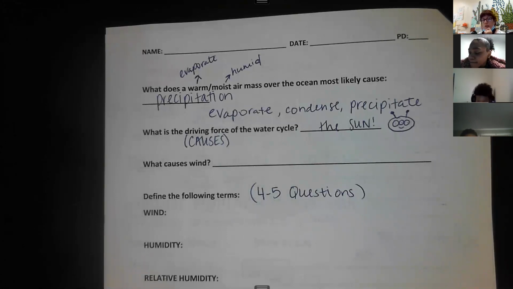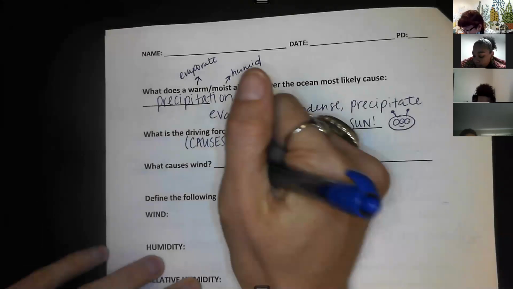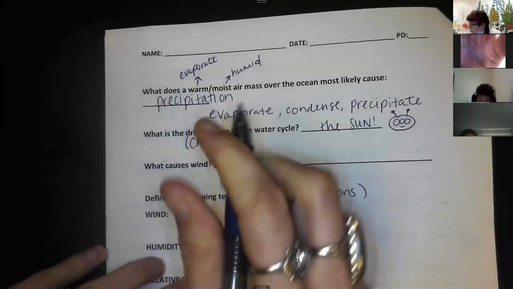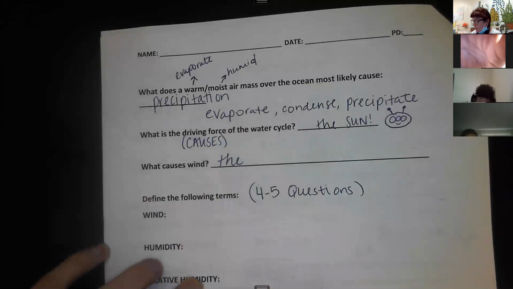Ethan. No, what about air pressure? Very good. So the fact that there is a difference in air pressure, it's like trying to fill a void. This is a straight up test question right here.